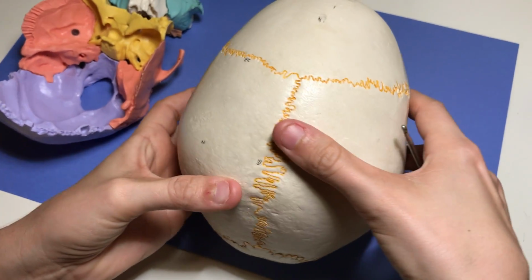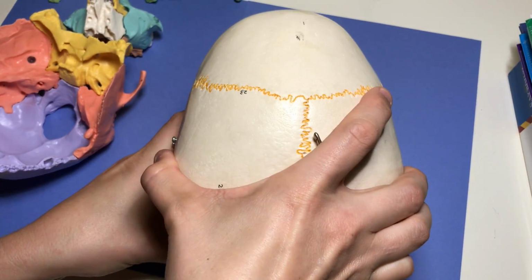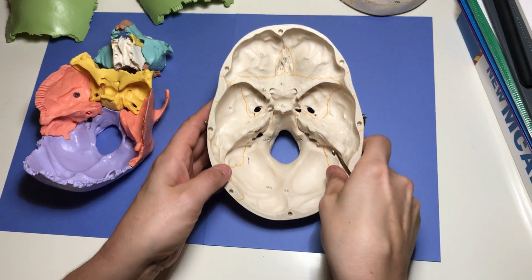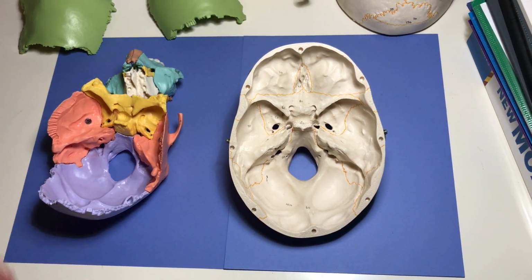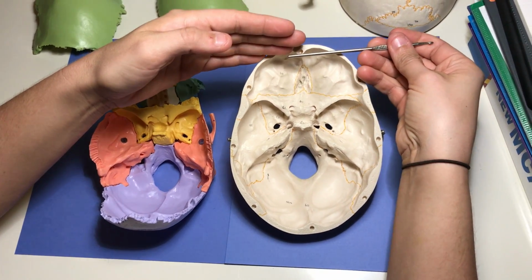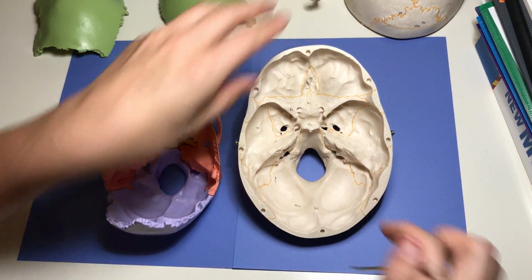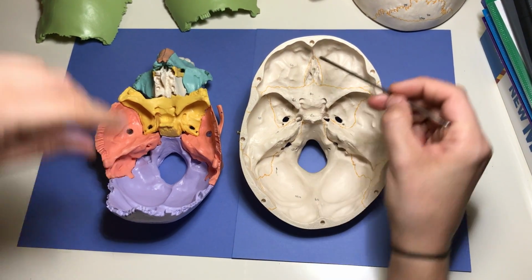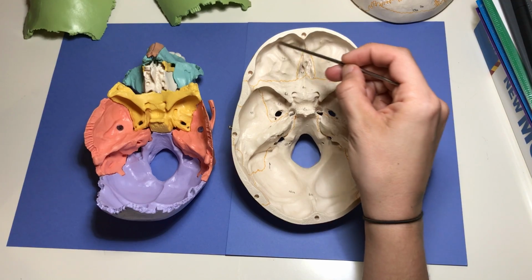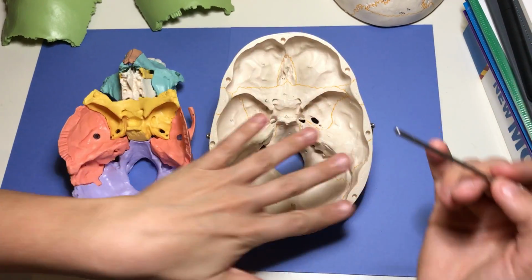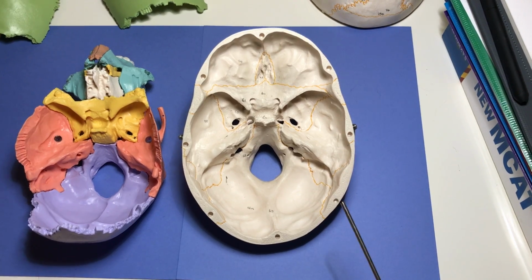All right, so now I'm going to remove the top of the cranium to look at the other bones. And I'm going to talk about the ethmoid first. So we have to look anteriorly, okay? So this would be the occipital bone, and I know that because I see that huge foramen magnum. This all right here is actually still frontal bone. Frontal bone helps make up a portion of the floor of the cranial cavity as well.